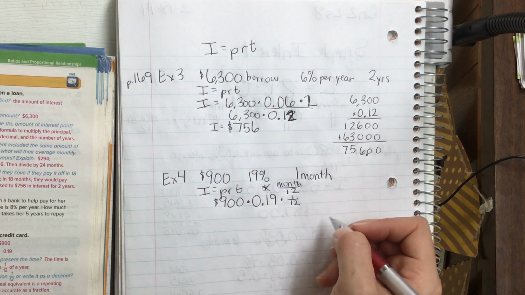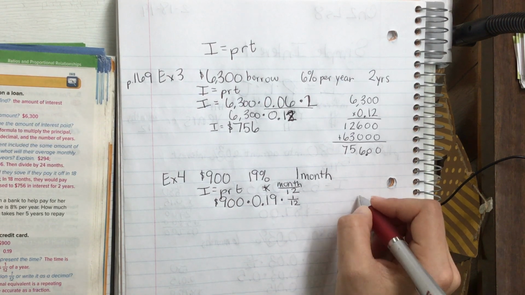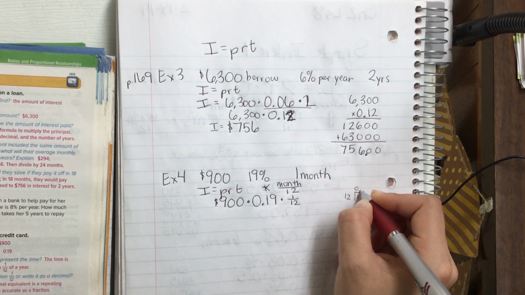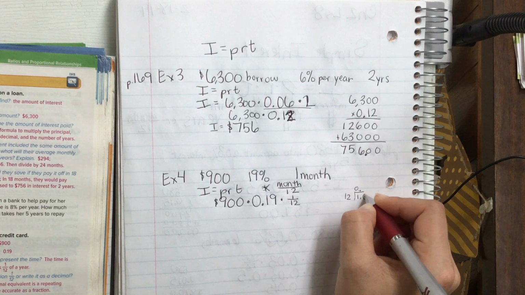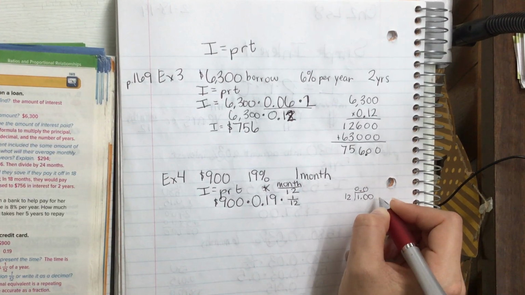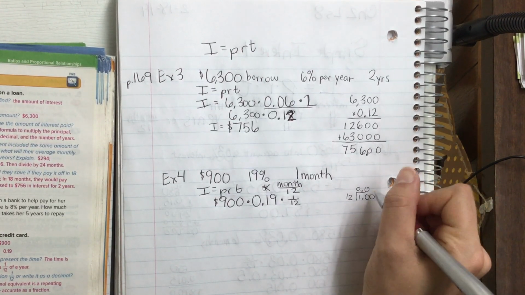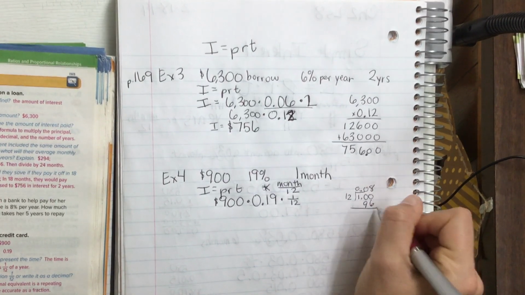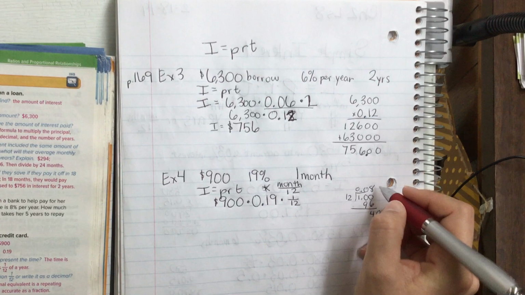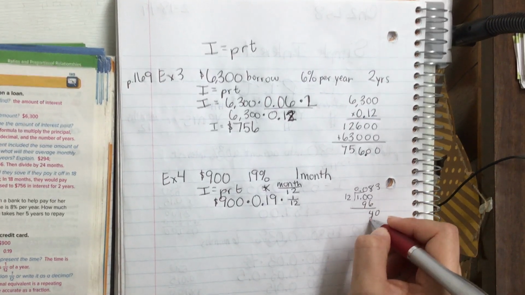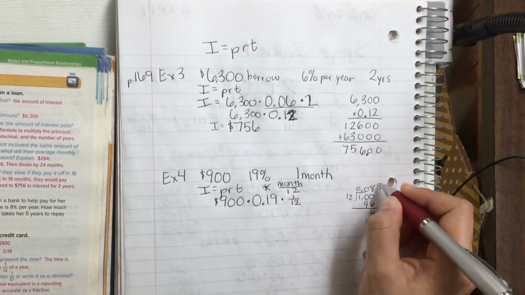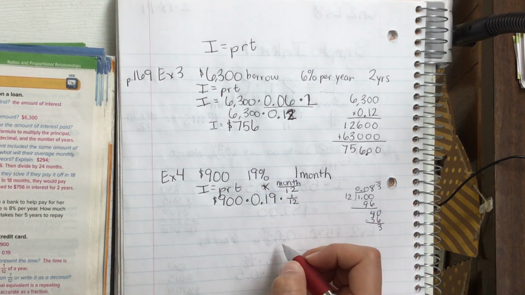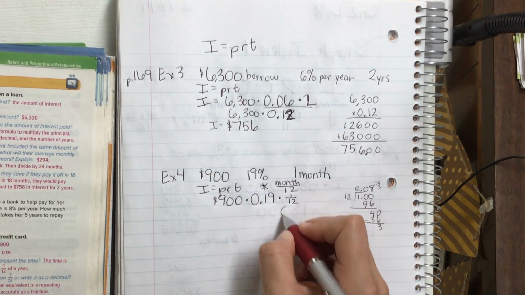I need to simplify that 1/12. Very good. So then I'm going to multiply.